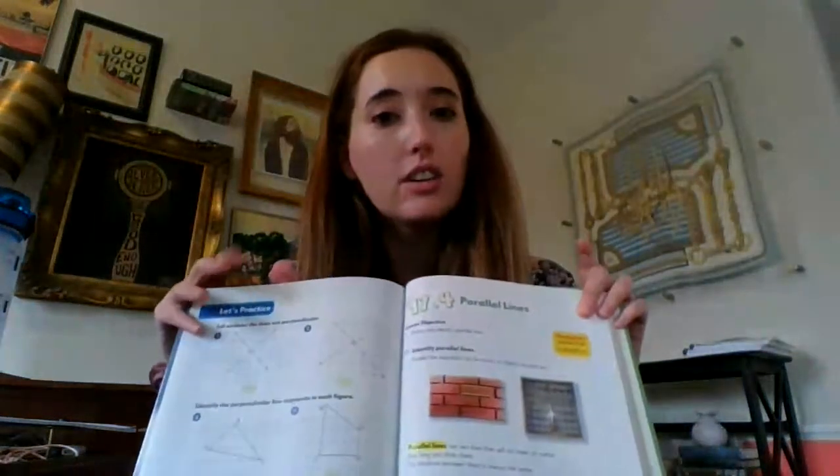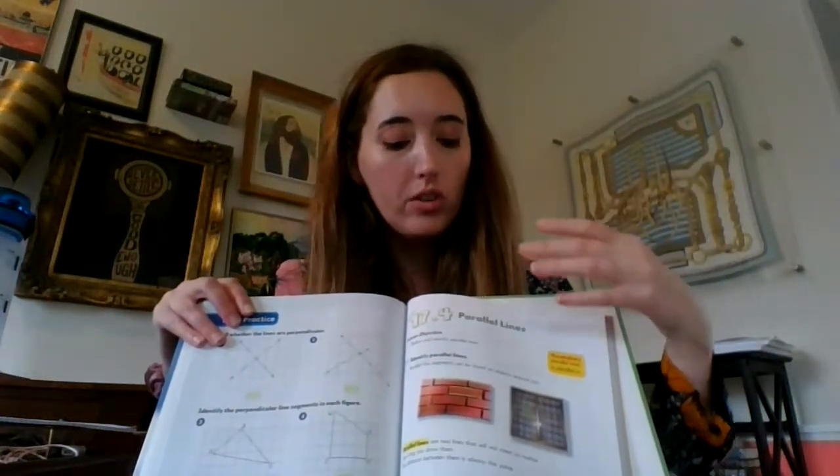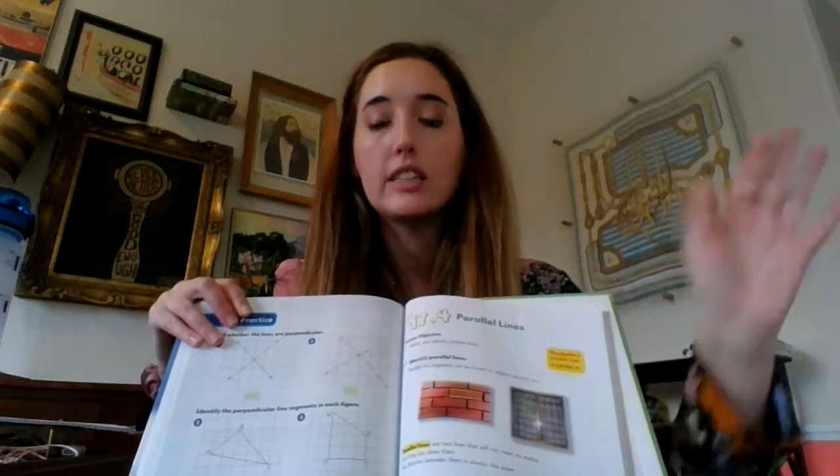There should be some review pages at the end of your workbook. That might be over perpendicular and parallel lines. So feel free to do those ones. But other than that, that's all for math. I will be doing the parallel lines as a separate lesson.